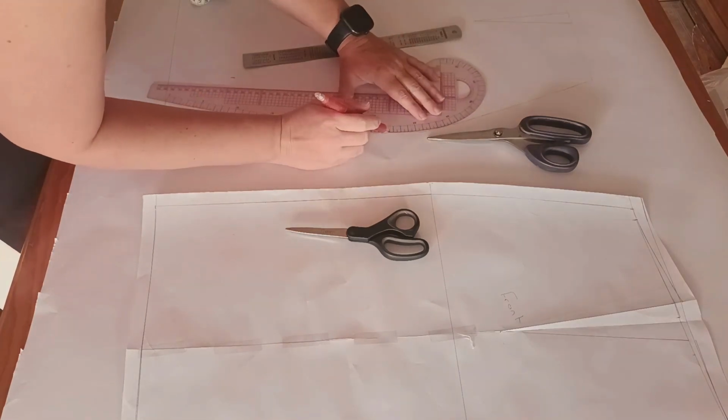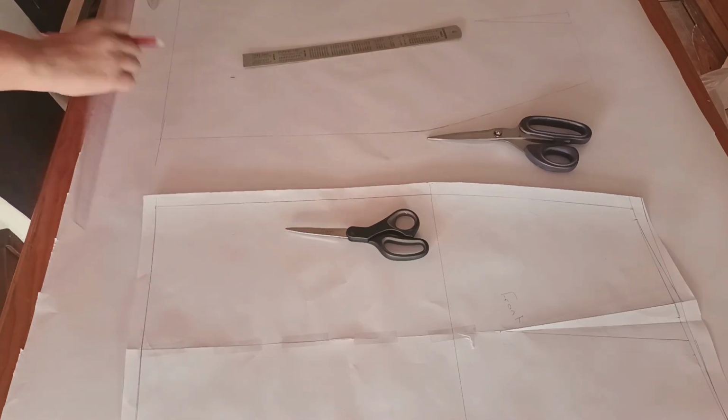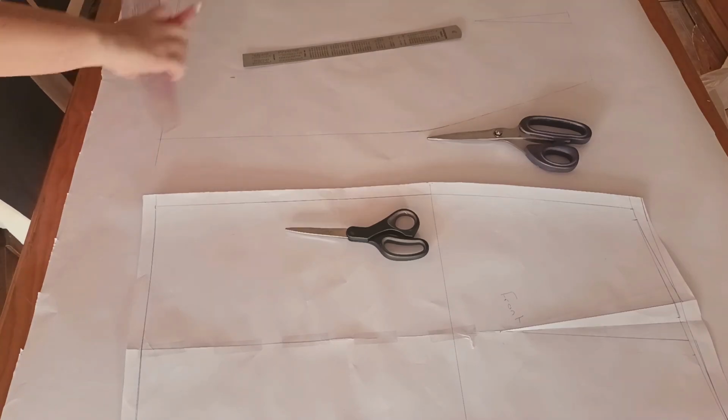I'm smoothing the back a bit, the side seam, to try and avoid the odd wrinkling at the side.